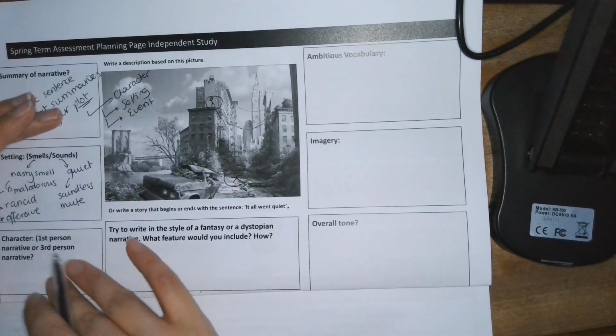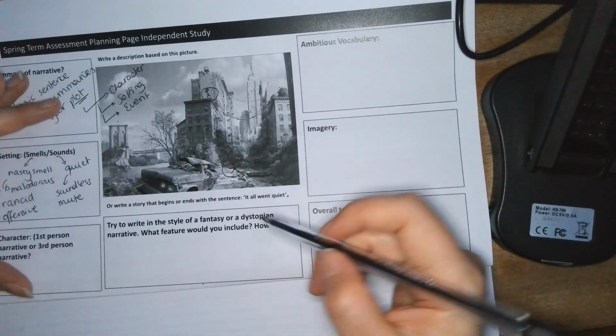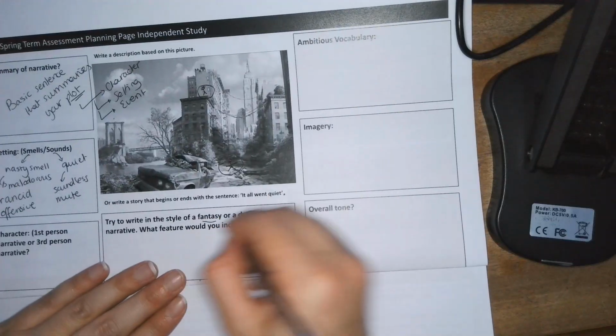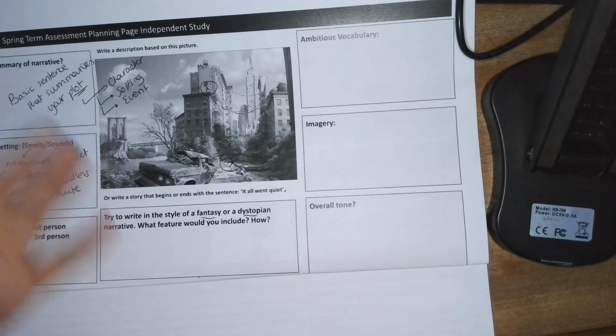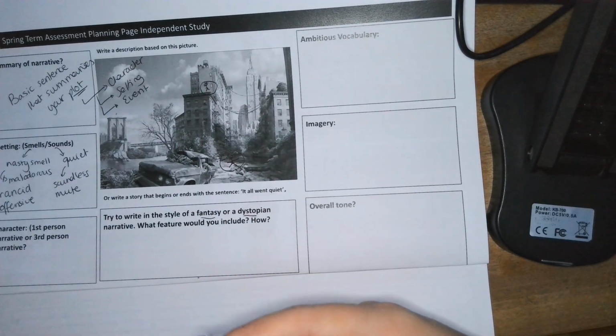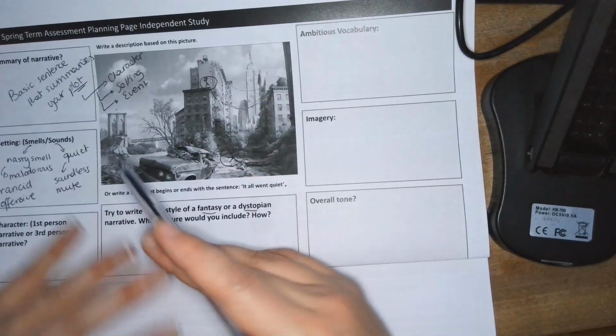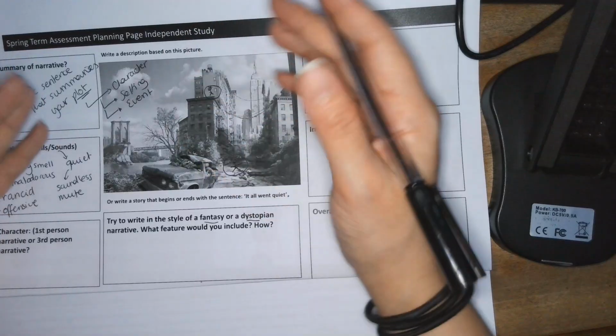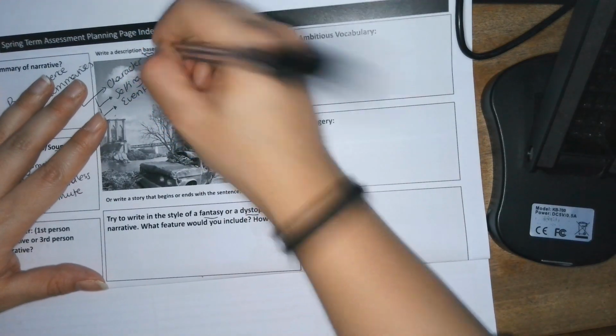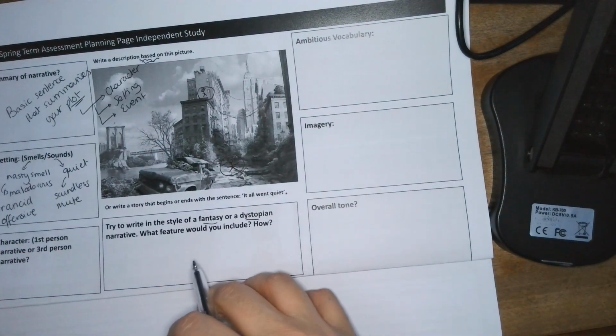What perspective? Am I going to use the first person, third person? Try to write in the style of fantasy and dystopia. So what words might I want to add in my writing that creates this? Now remember, the task says write a description based on the picture. You don't have to be specific with what's on the picture in there.